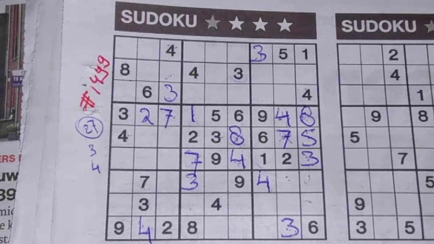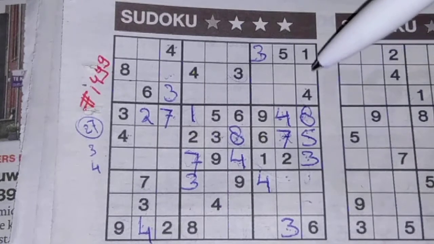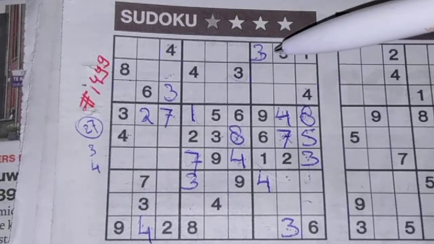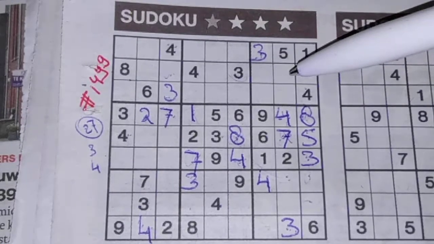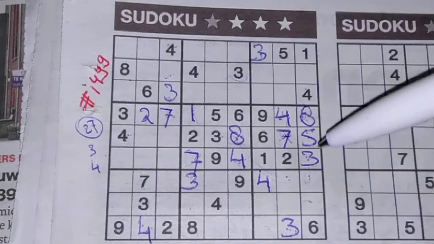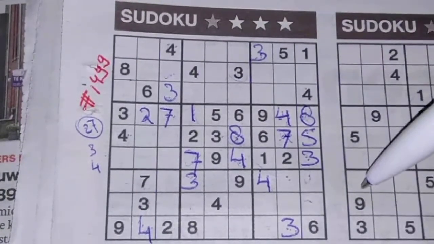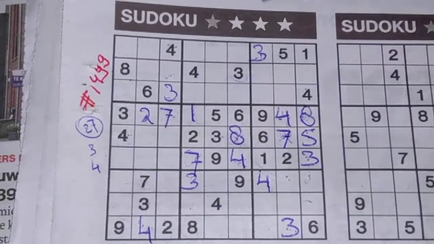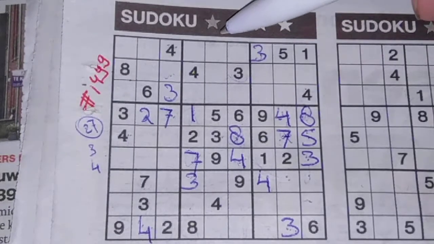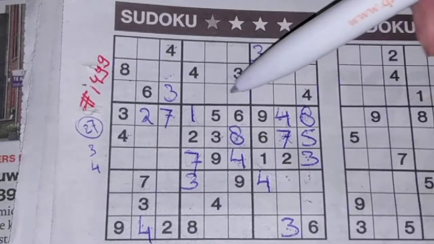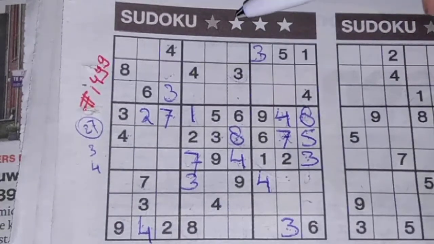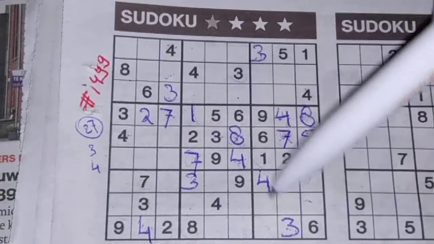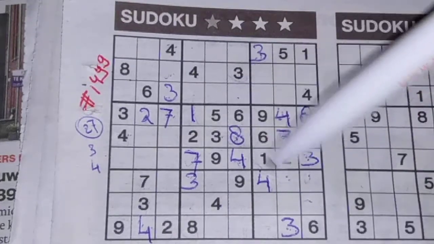Then how about the number? The number. Yeah. Yeah.